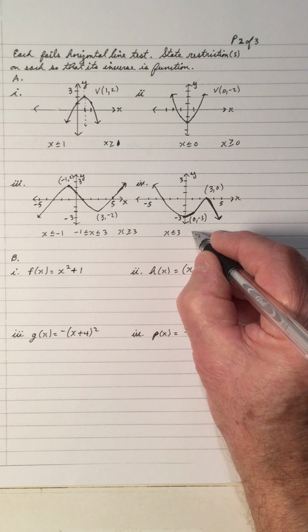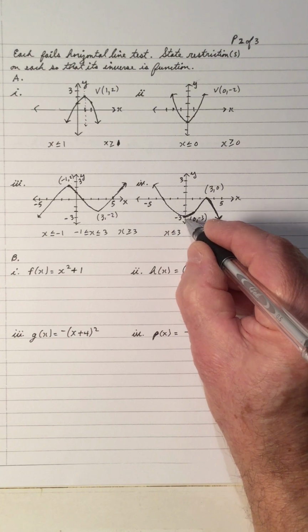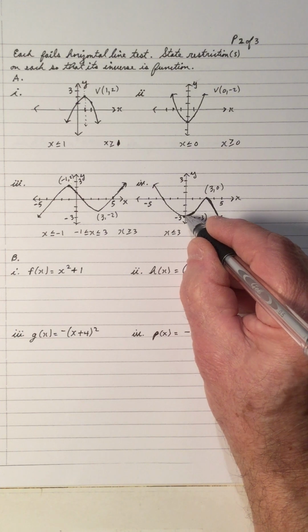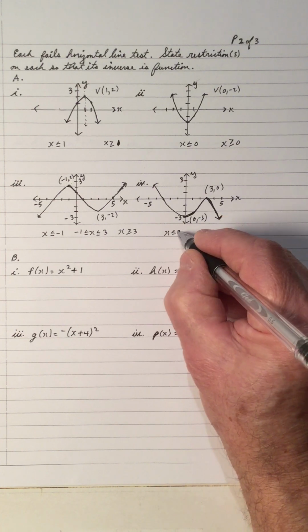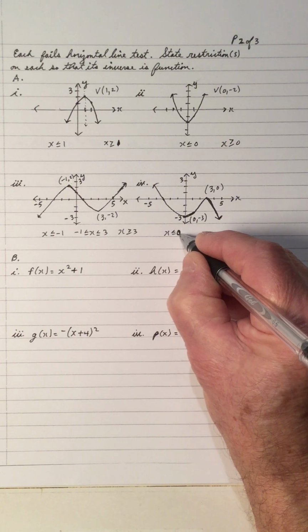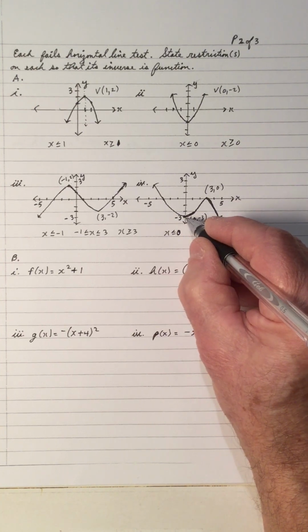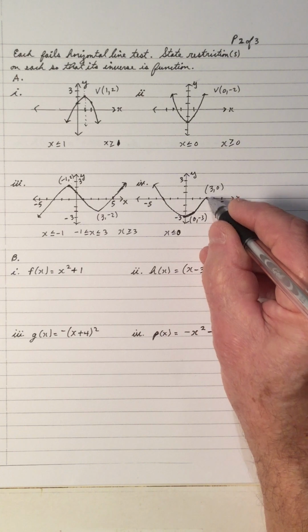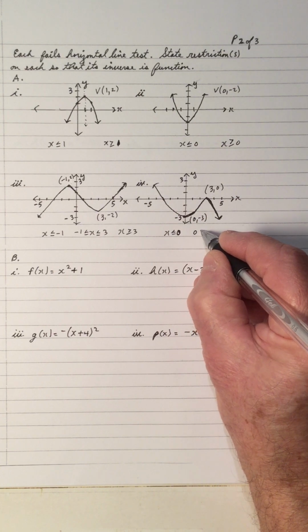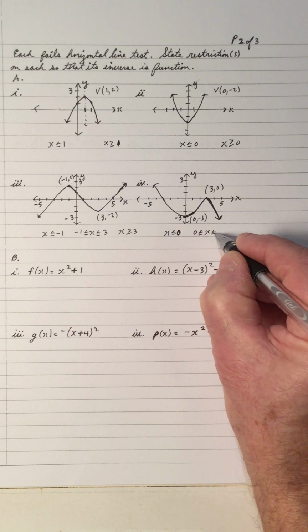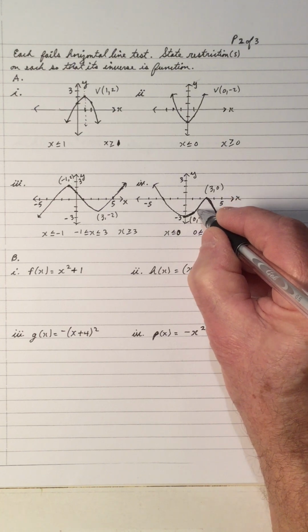Or we could restrict it going from x is, did I say x is less than or equal to negative 3 or 3? I meant x is less than or equal to 0. It's the x coordinate that I have to restrict it at, 0. Now right here it's from 0 to 3, so 0 is less than or equal to x less than or equal to 3. So that's this piece of the graph.